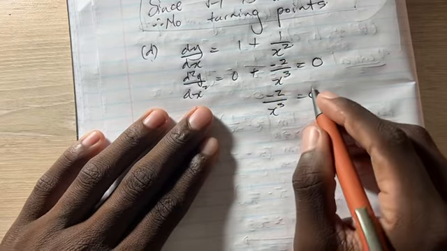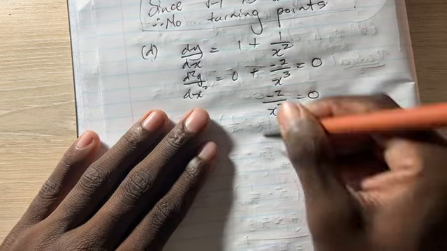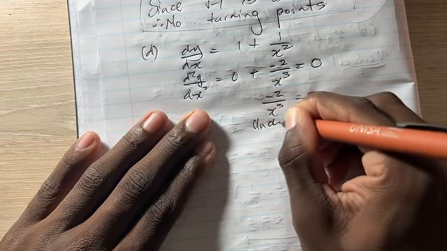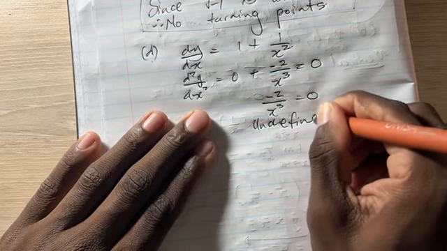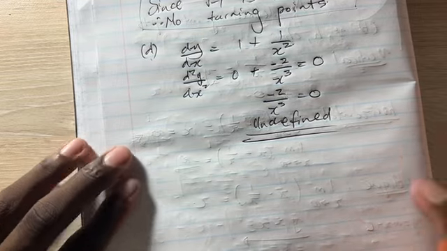You can't get an answer because if you multiply out by x cubed, you get negative 2 equals 0. So this is undefined. So basically you don't have inflection points.